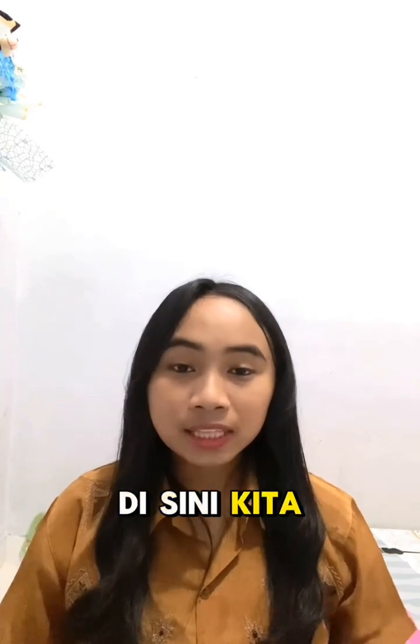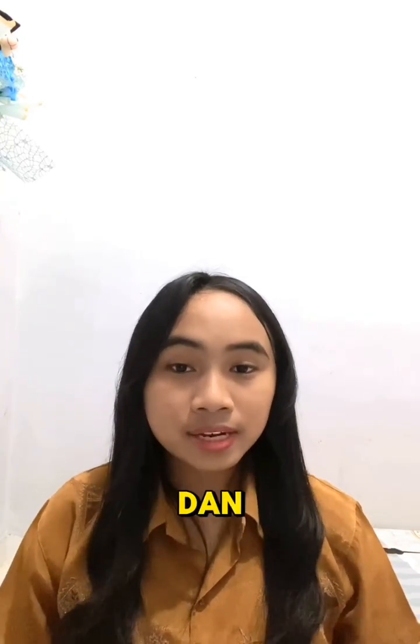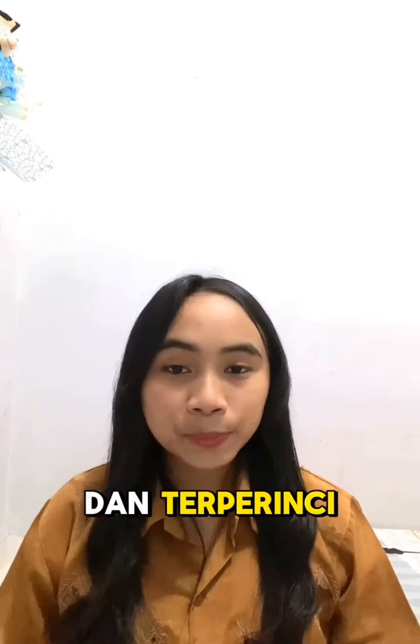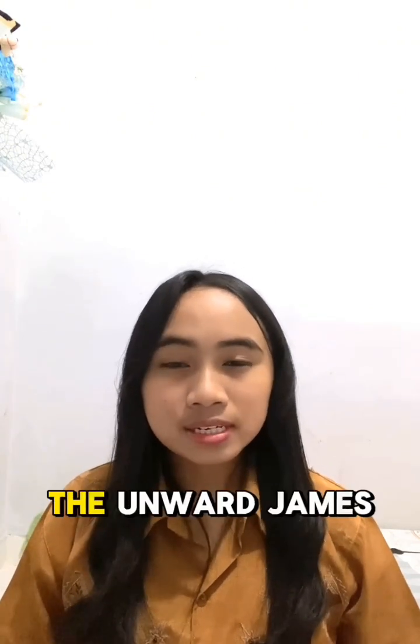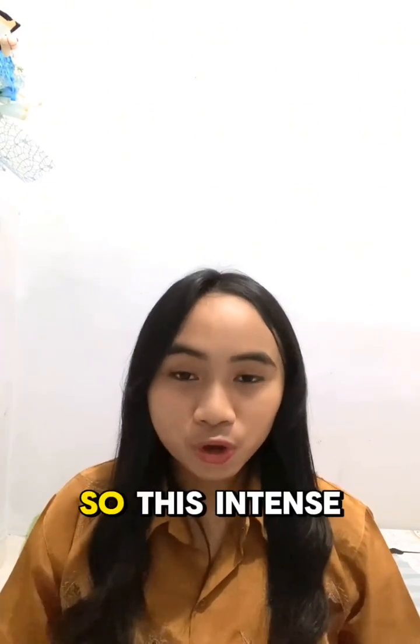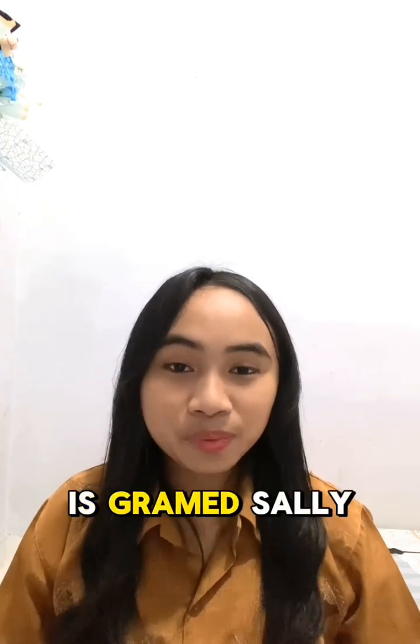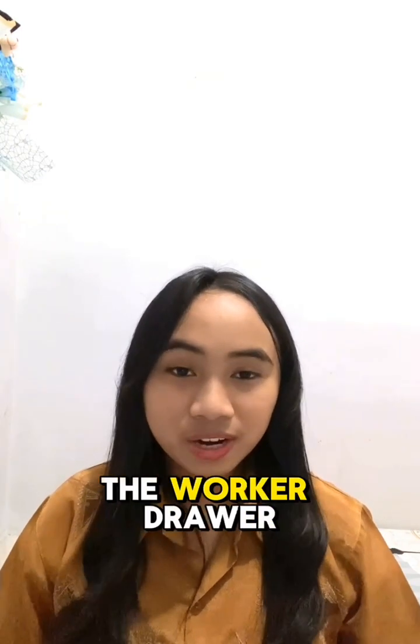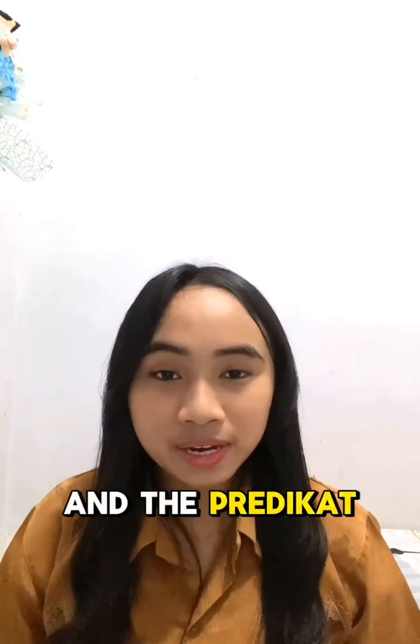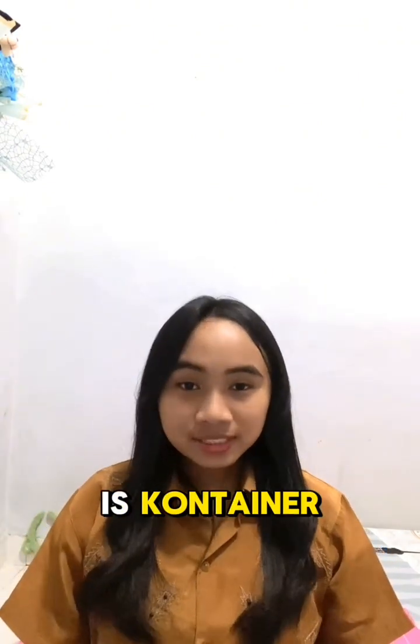Yang pertama di sini kita tentukan subjek, verbs, dan connector secara logis dan terperinci. The locker drawer contains the onward gems, so this sentence is grammatically correct. The subject is the locker drawer, and the predicate is contains the onward jewels.